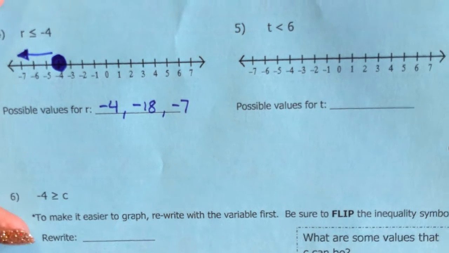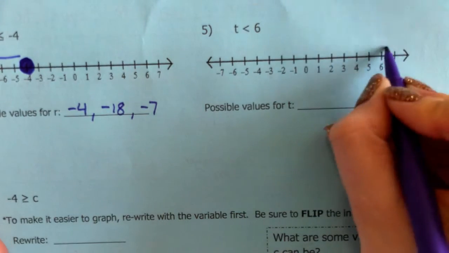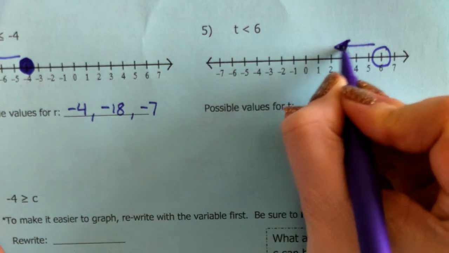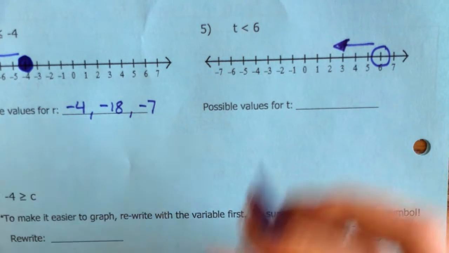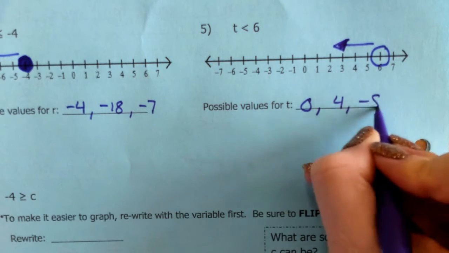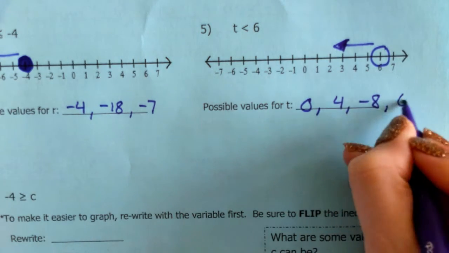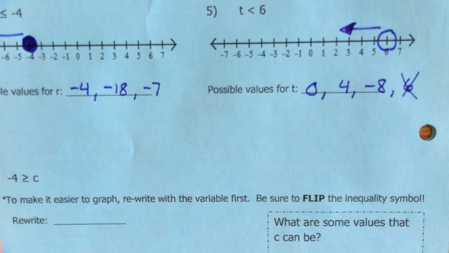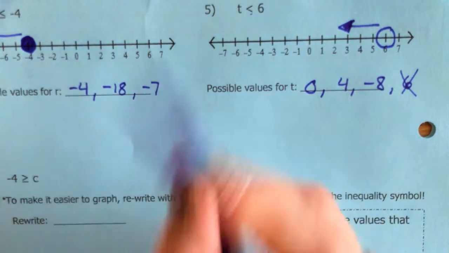T is less than 6. That's an open circle on 6. And it's going to the left. Possible answers here: 0, 4, -8. 6 is not an answer to this problem. It's falling through that hole. That open circle does not include 6.